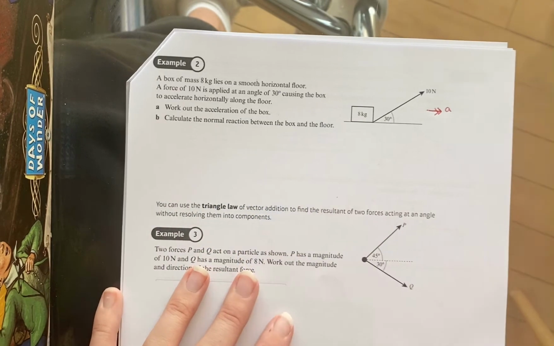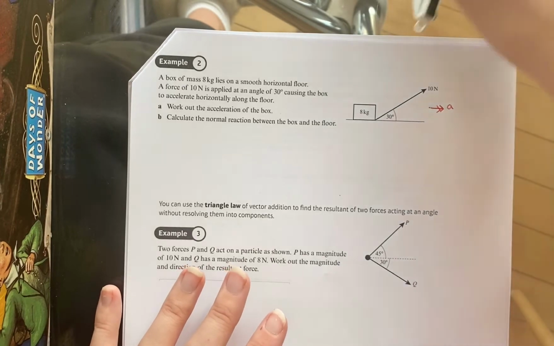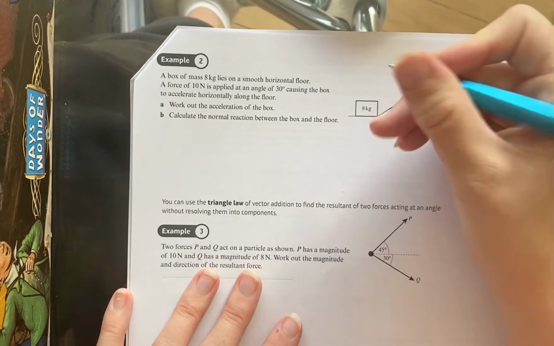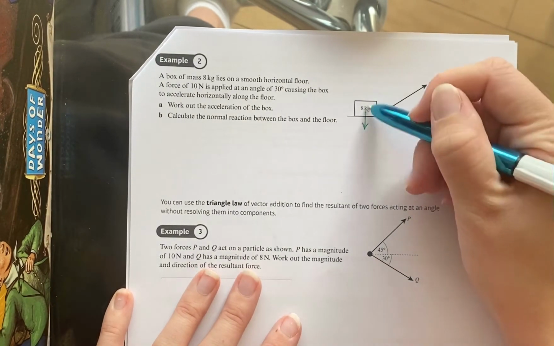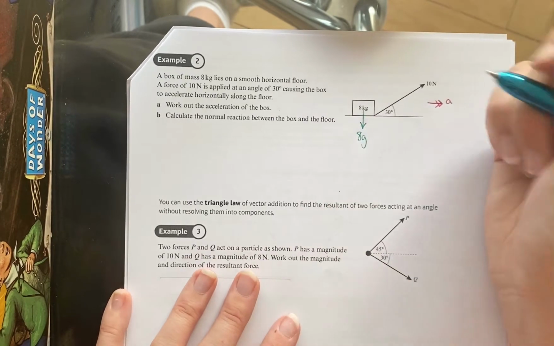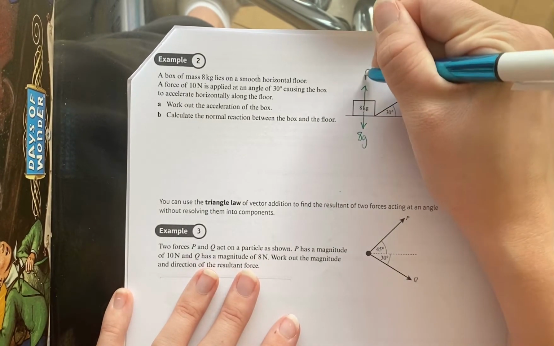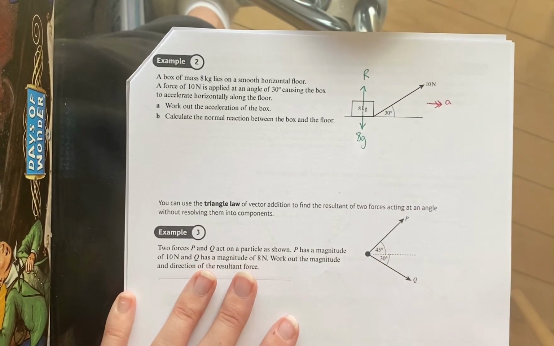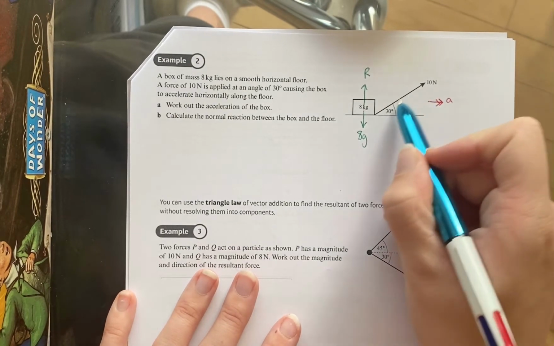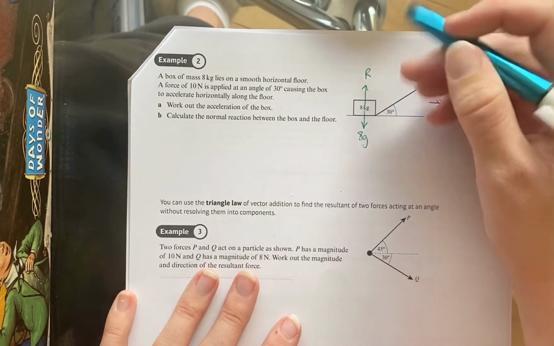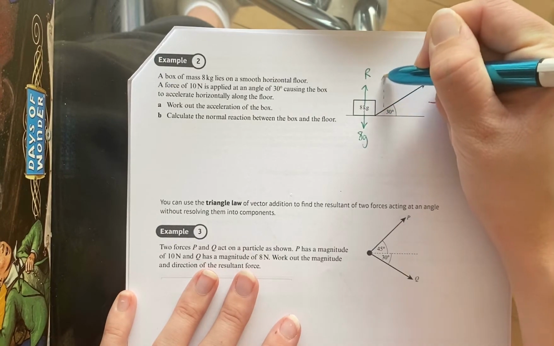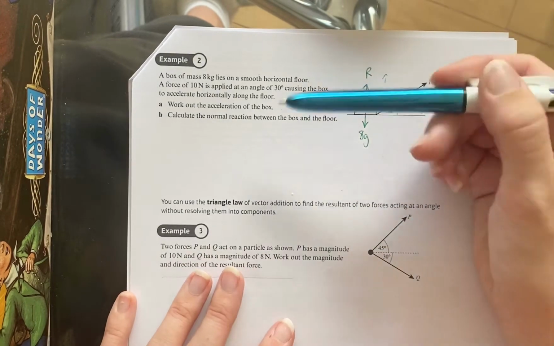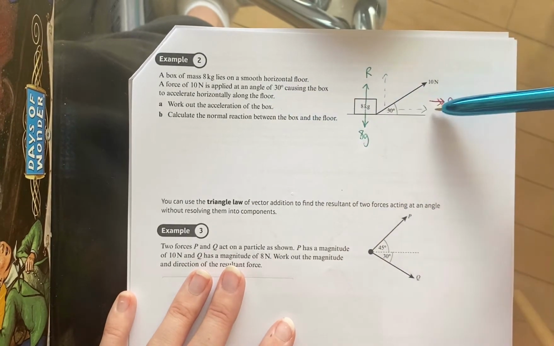Work out the acceleration of the box and calculate the normal reaction between the box and the floor. So if I think about first what forces I'm going to have acting, I've got, I'll do this in green, the weight of the box coming down, which is 8g. And I've also got the reaction between the box and the floor going upwards. And then my final force is this 10 newtons. Now, I can split the 10 newtons into a vertical and a horizontal component, and that's going to really help me out. For the first part of the question, I'm going to need the horizontal component.